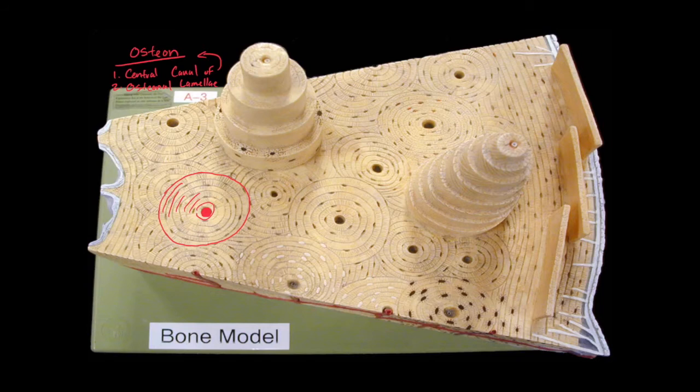Lamella just means one. Lamellae is plural. Another way you can say osteonal lamellae is concentric lamellae. Again, lamellae means layers, and concentric lamellae and osteonal lamellae are the same thing.